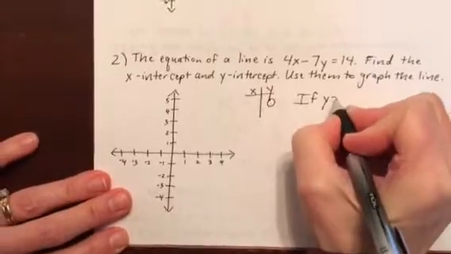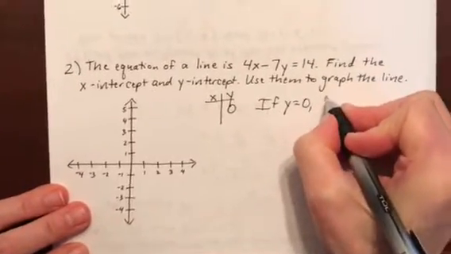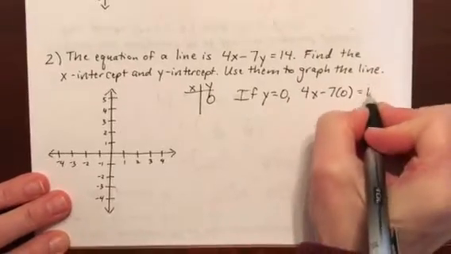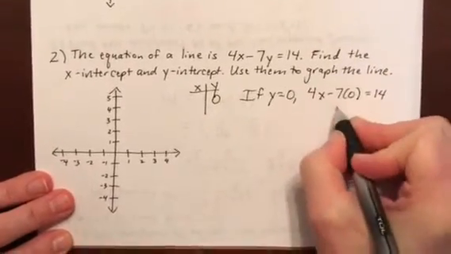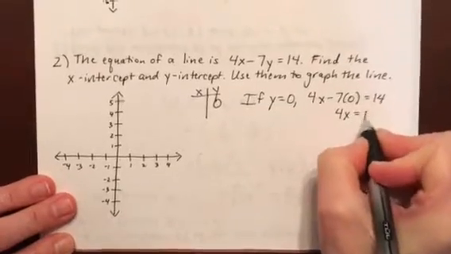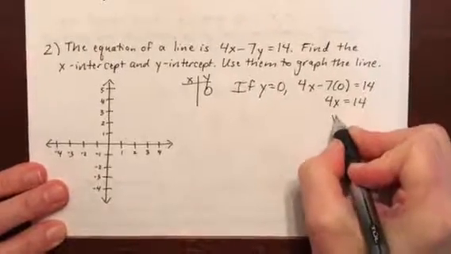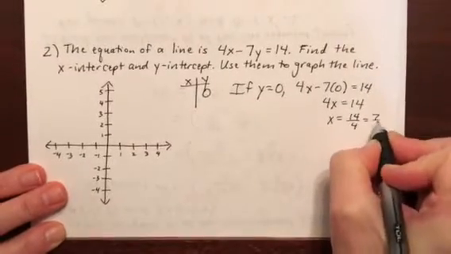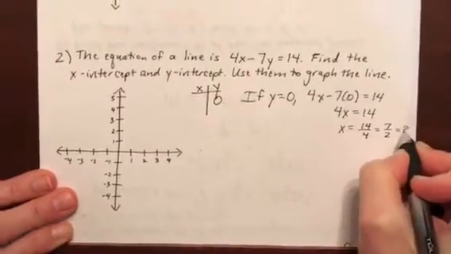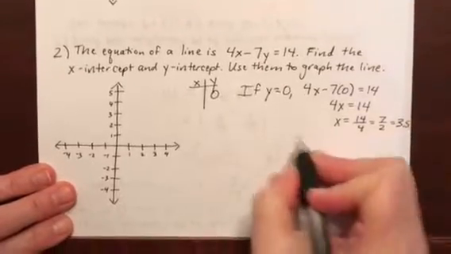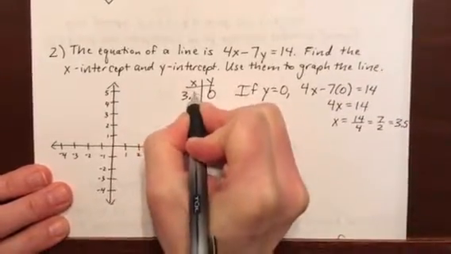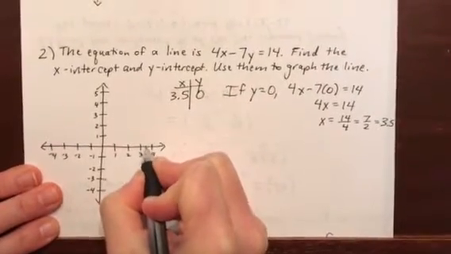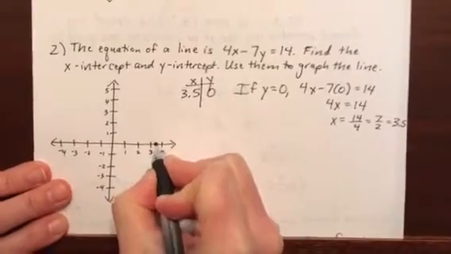So if y equals 0, we have 4x minus 7 times 0 equals 14. So that second term drops out. And we have 4x equals 14. Dividing both sides by 4, we've got x equals 14 over 4, or 7 over 2, or 3.5. And so our x-intercept is at 3.5, so halfway between the 3 and the 4 on our x-axis.